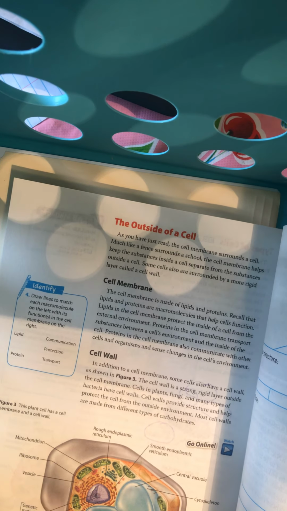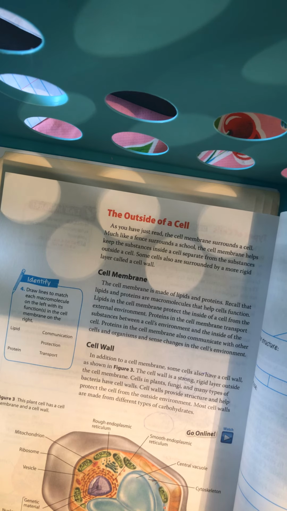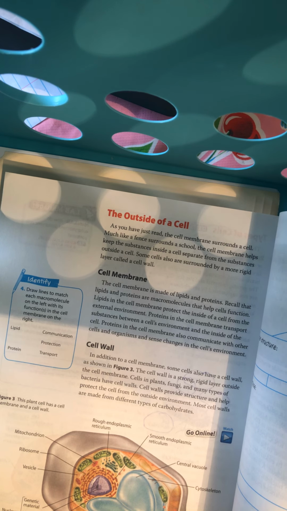Outside of a cell. As you have just read, the cell membrane surrounds a cell. Much like a fence surrounds a school, the cell membrane helps keep the substances inside a cell separate from the substances outside a cell. Some cells are also surrounded by a more rigid layer called a cell wall.